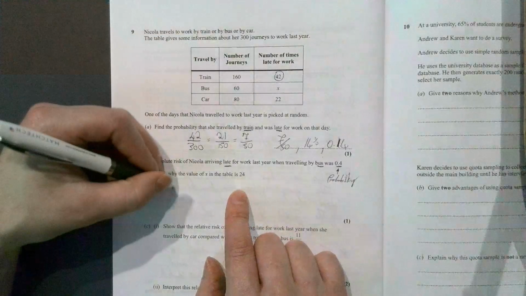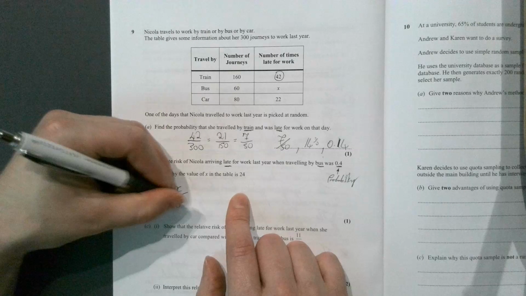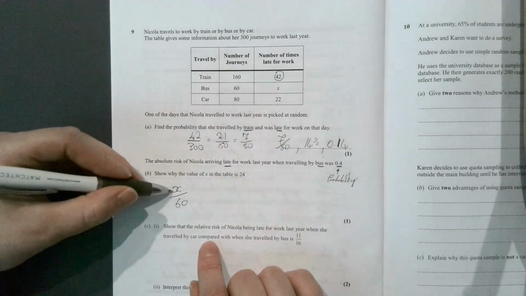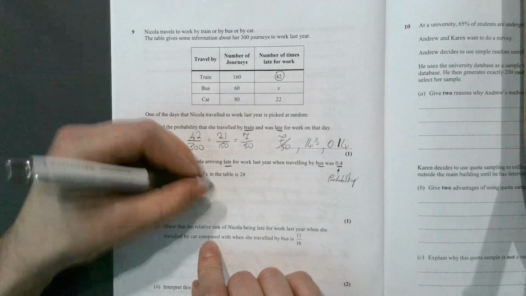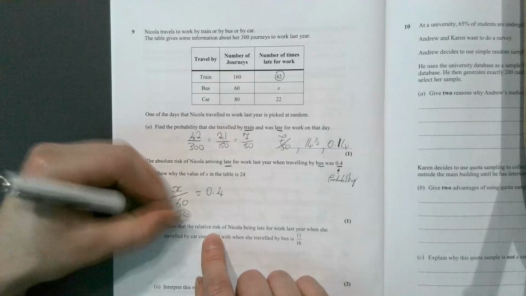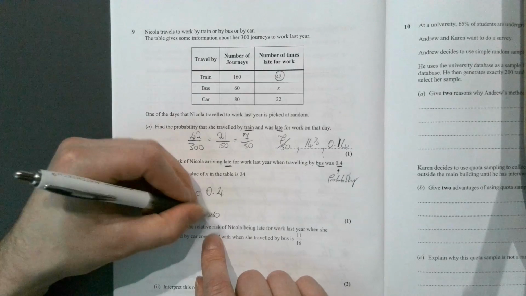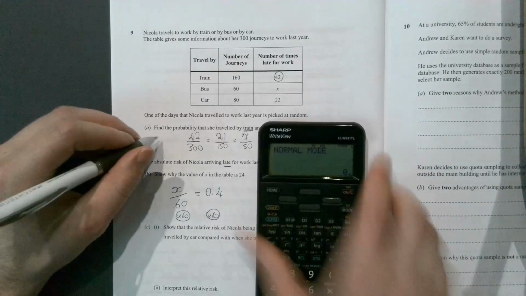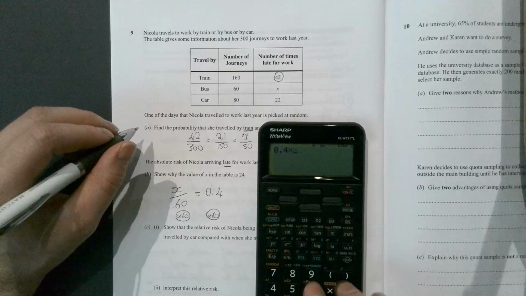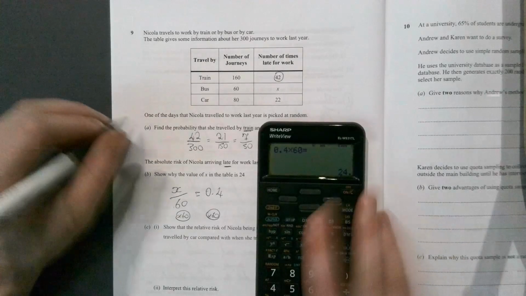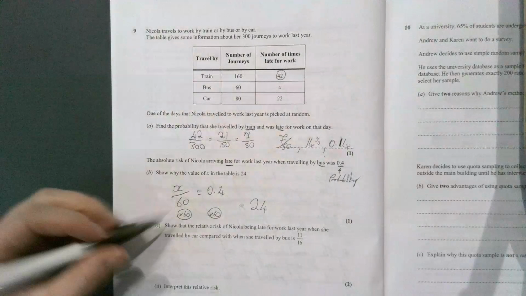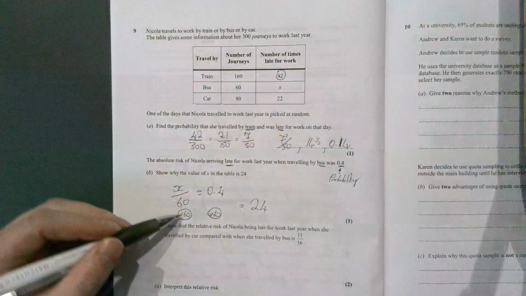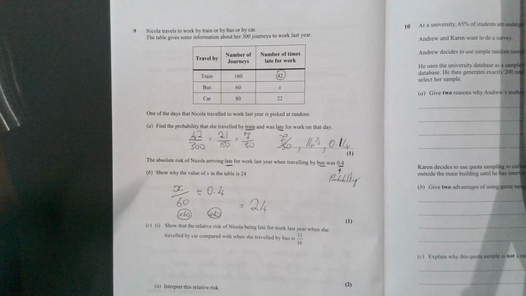So if I was to do x divided by 60, so the number of lates over the number of times she actually took the bus, that would give me an answer of 0.4. So rearranging that, multiply both sides by 60. So in our calculator, 0.4 multiplied by 60, and that gives us 24. So that's why x is 24 above. Do make sure that you've got those calculations, including the multiply by 60. That's the important bit there.